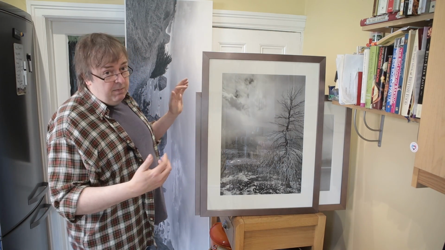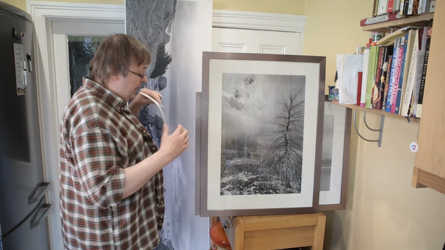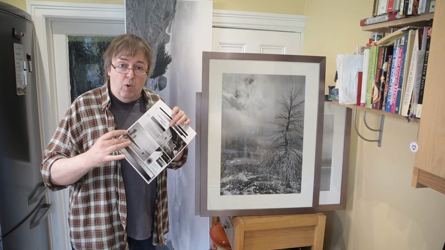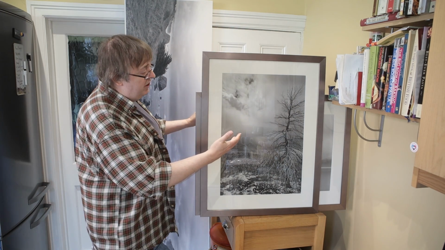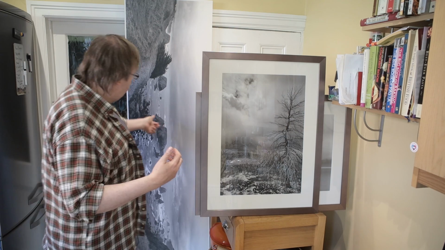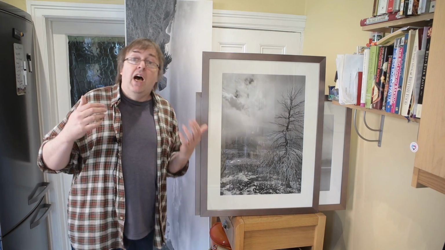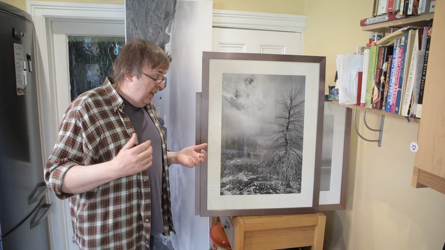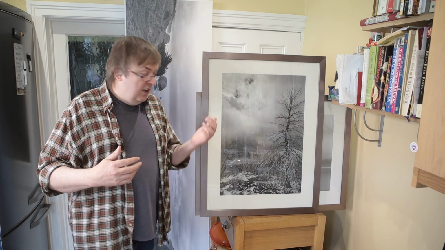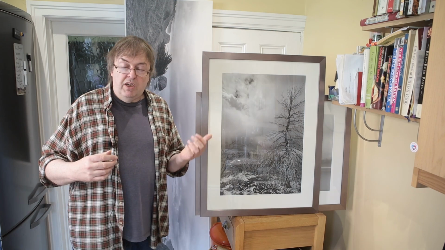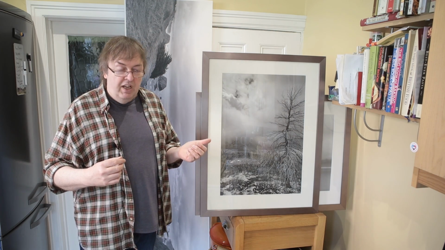So the first image, the one that's on here, this dates back to 2004. This one I think is 2006, 2007. This might be 2008, I'm not sure. These are some old images. I've deliberately picked some old images since they're simple images and they're images taken with relatively low megapixel cameras, and as far as I'm concerned, they look great as prints.